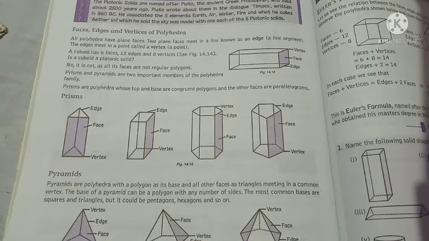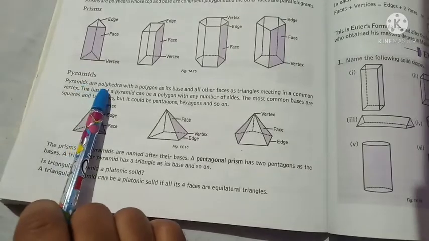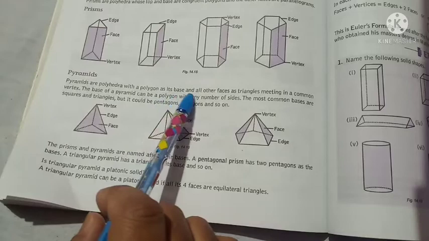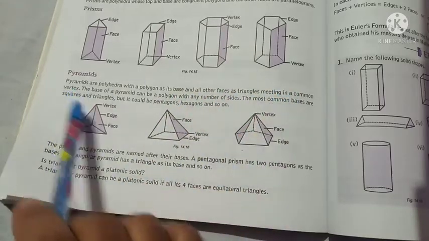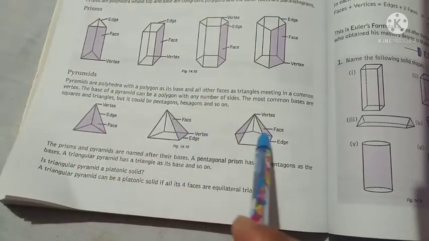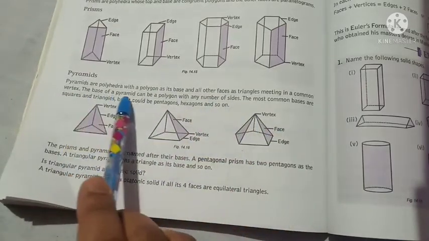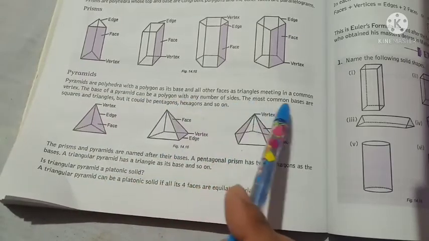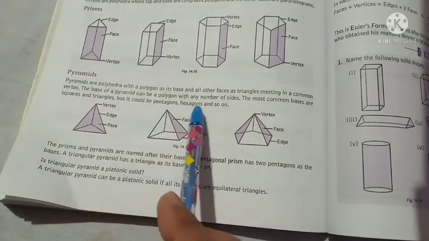So next we will have the pyramid. Let's see about the pyramid. Pyramids are also polyhedra with a polygon as the base, and all other faces are triangles meeting in a common vertex. These are all the shapes of the pyramid. The base of the pyramid can be a polygon with any number of sides. The most common bases are a square and a rectangle, but it could be a pentagon, hexagon, and so on.